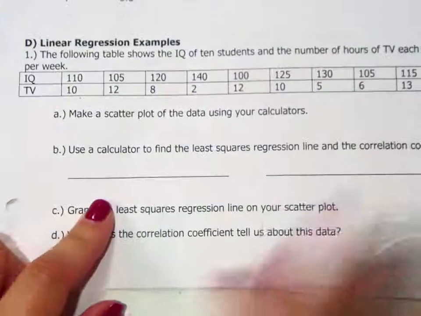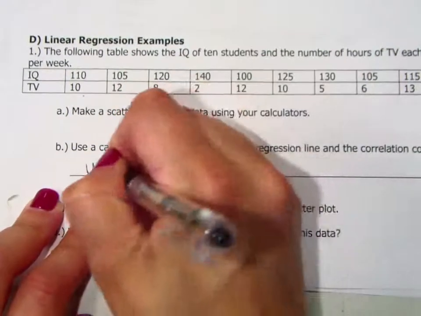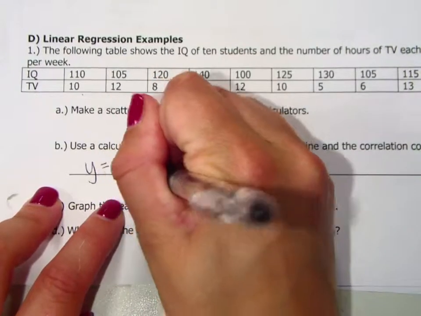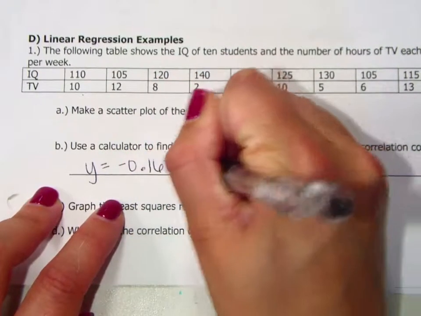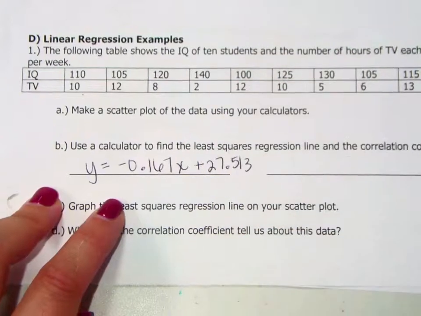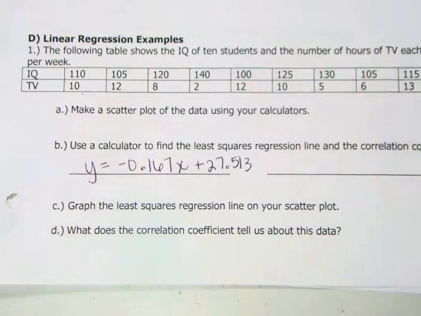So if you go to your note sheet then, and it asks you to find the least squares regression line, it's going to be y equals, and we'll go to like 3 decimal places, negative 0.167x plus 27.513. You're taking that slope and y-intercept that it's giving you, you're just putting those into your slope-intercept form for a line.